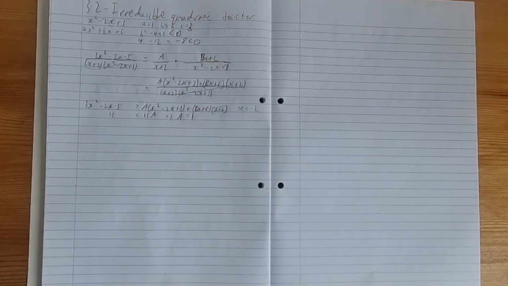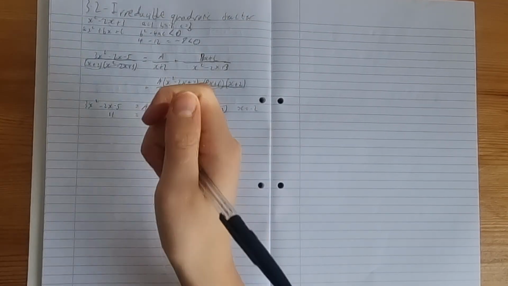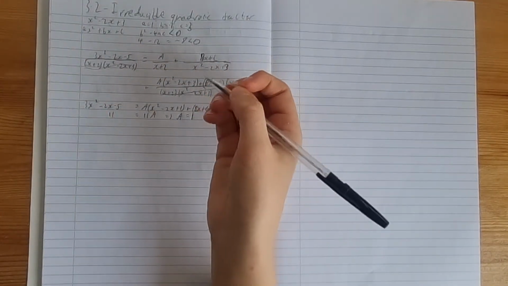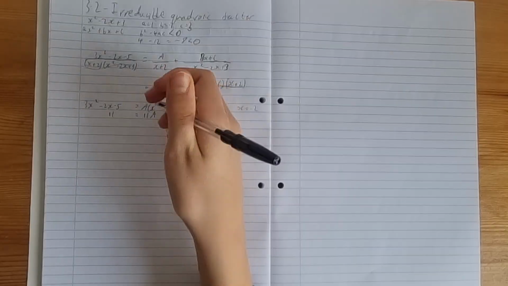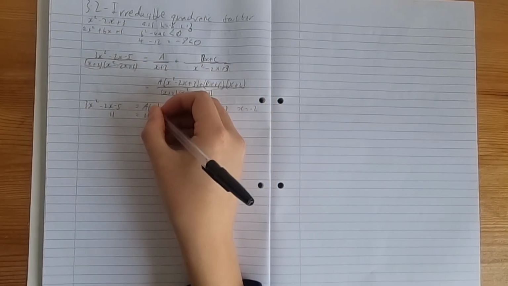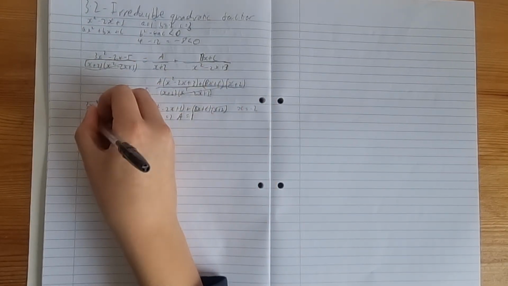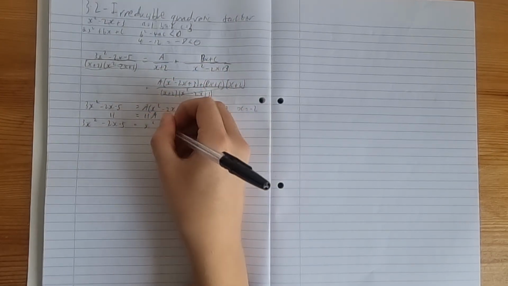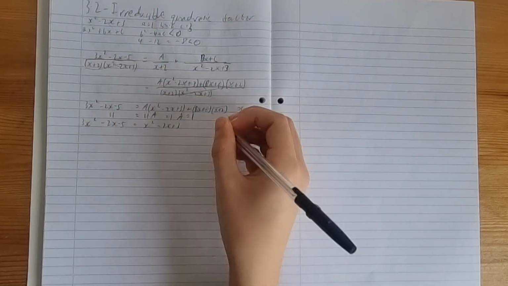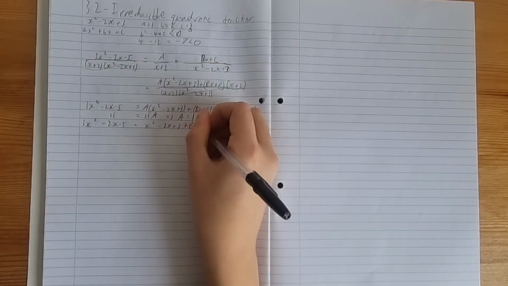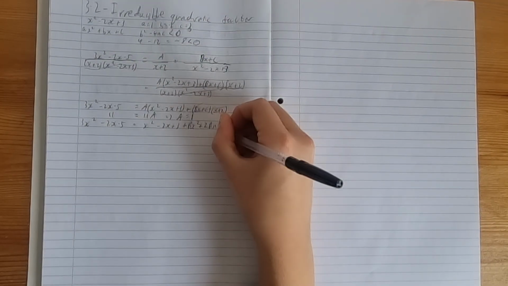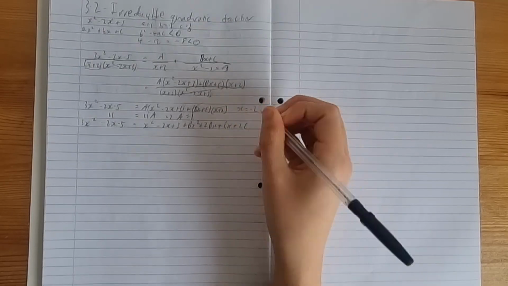And now this is a different step. This is where it changes. What happens is that we need to equate the terms. And what that means is that we're going to basically expand the brackets, right? So 3x squared minus 2x minus 5 is equal to, A is just 1, so x squared minus 2x plus 3, plus, now expanding the brackets, Bx squared plus 2Bx plus Cx plus 2C, okay?